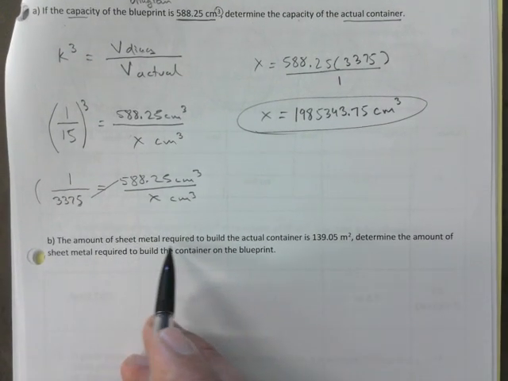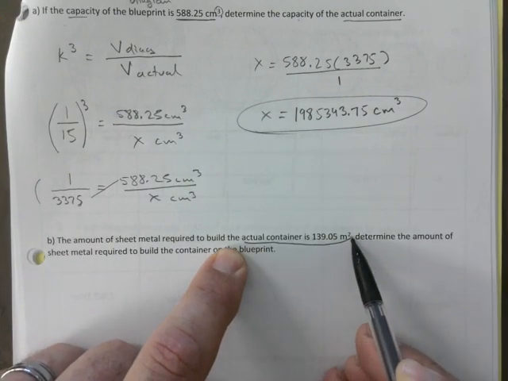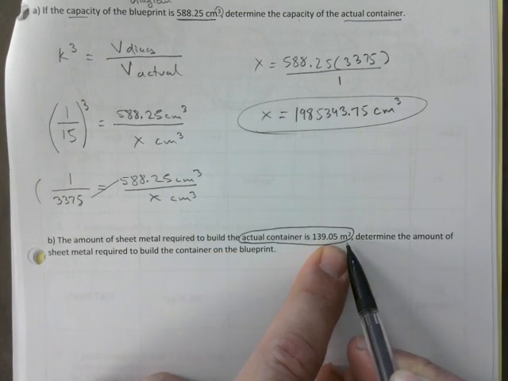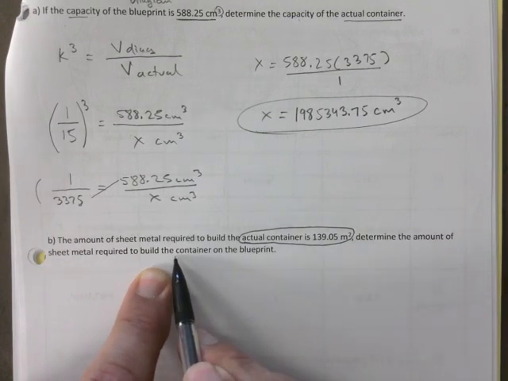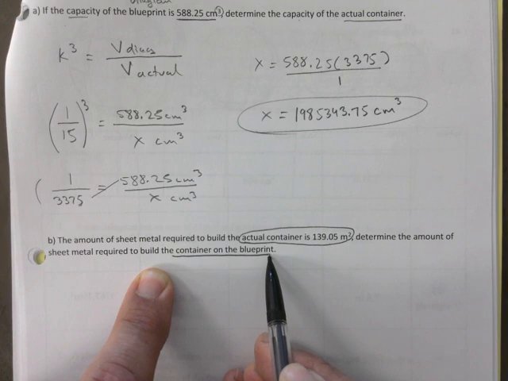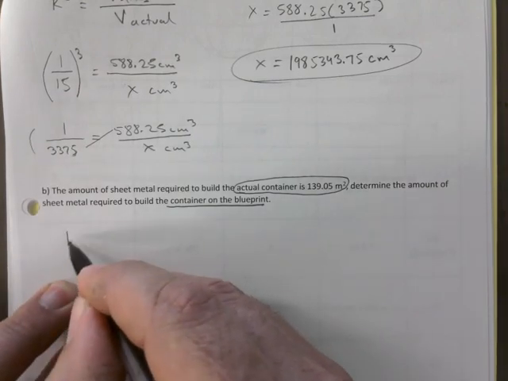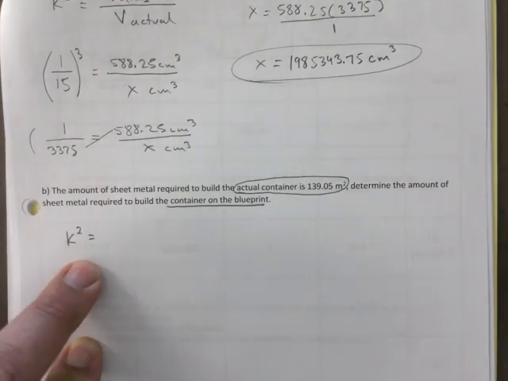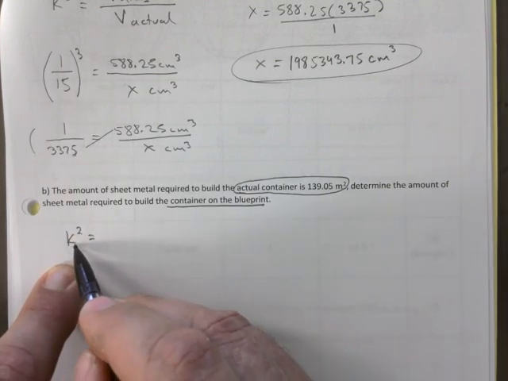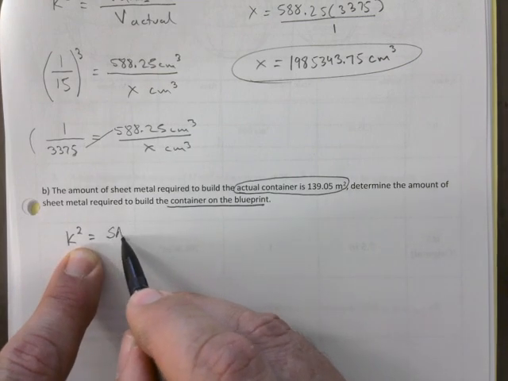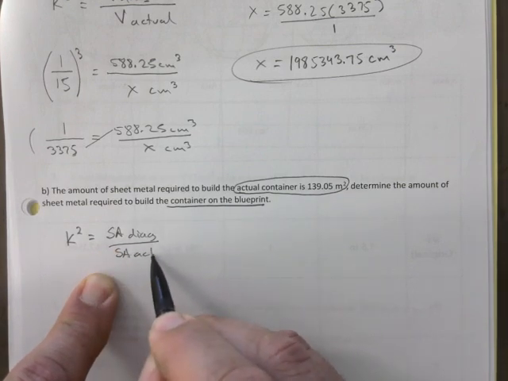B, the amount of sheet metal required to build the actual container, right? The actual container would be this many square meters. Determine the amount of sheet metal required to build the container on the blueprint. The container on the blueprint is what they want. Okay, so because of the square meters, we know that if we're comparing areas or surface areas, we need to use k squared because the surface area is affected by a factor of k squared. So I'm going to go surface area of diagram over surface area of actual.